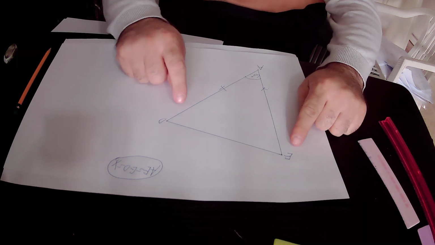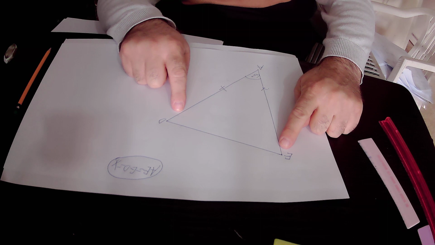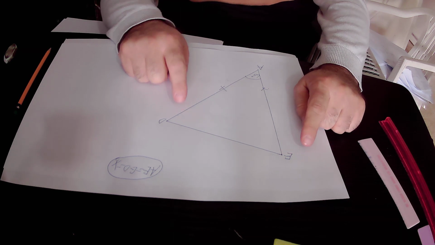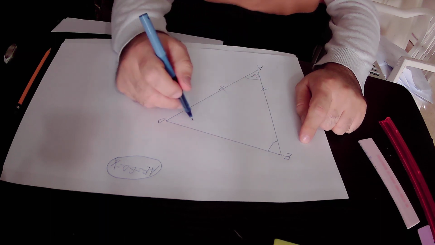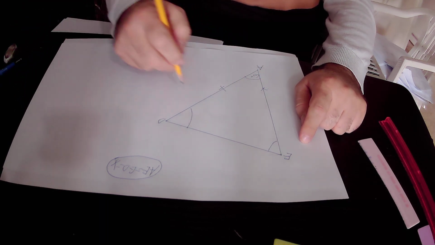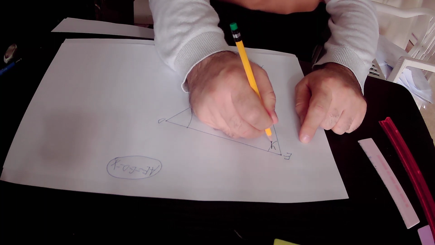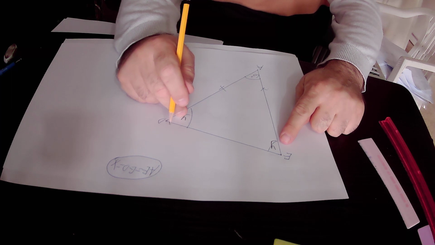Those two angles must be equal to each other. And if we define this angle as y, then this angle must also equal y because those two angles are equal to each other.